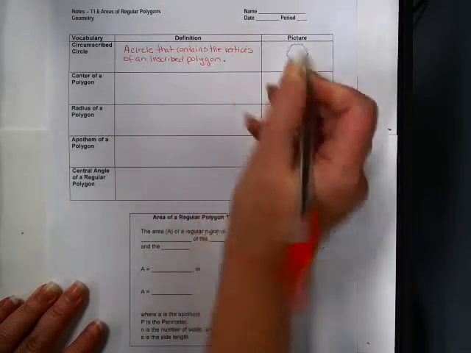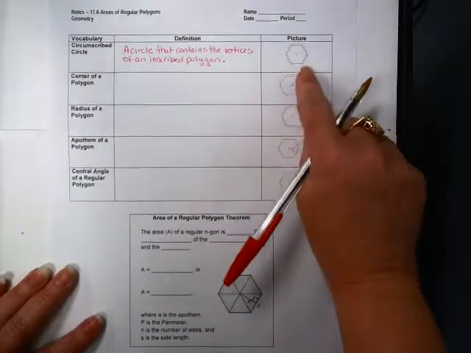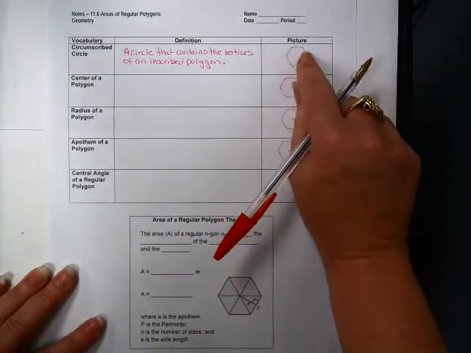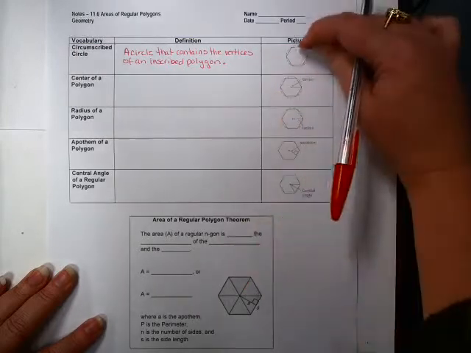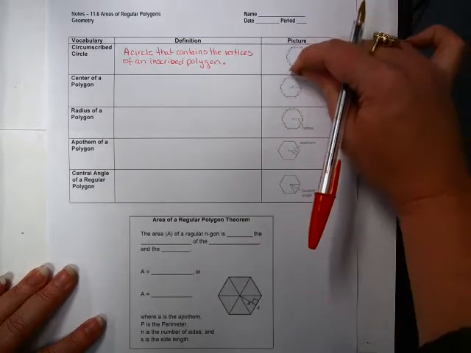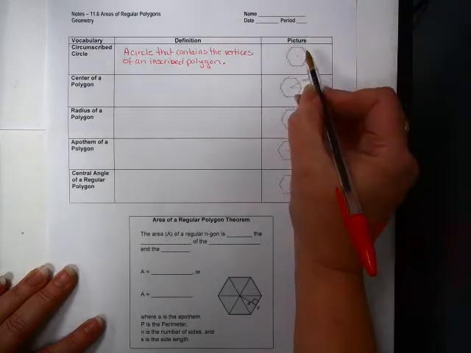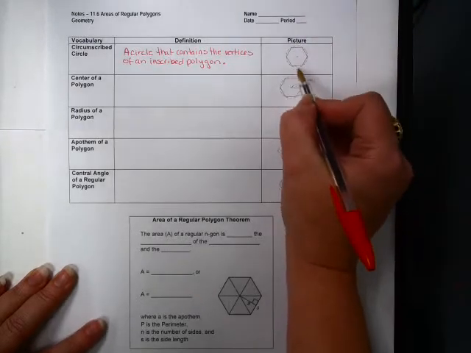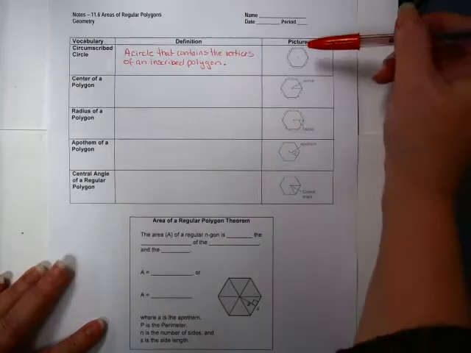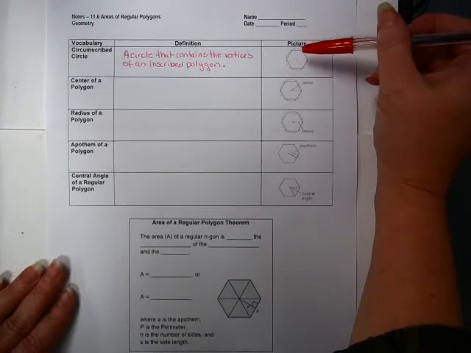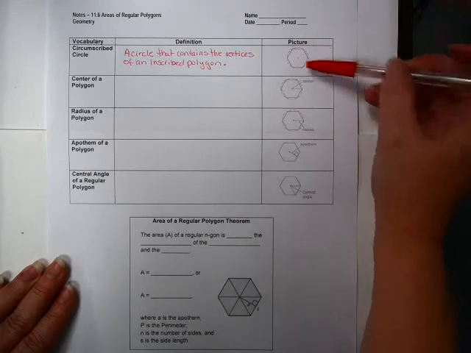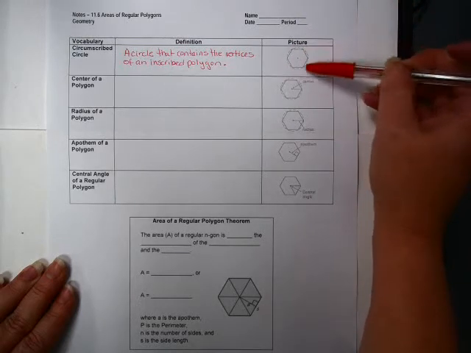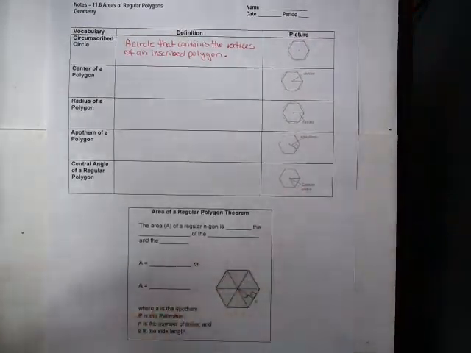Okay, and as you can tell over here to the side, I have a six-sided shape. This is a hexagon, and you'll see a dotted circle around it. That is your circumscribed circle. It's drawn around the shape. And what you have to pay attention to is you have to make sure that every single one of the vertices of the polygon is actually sitting on the circle.